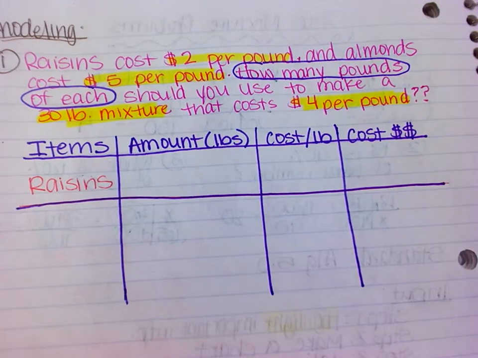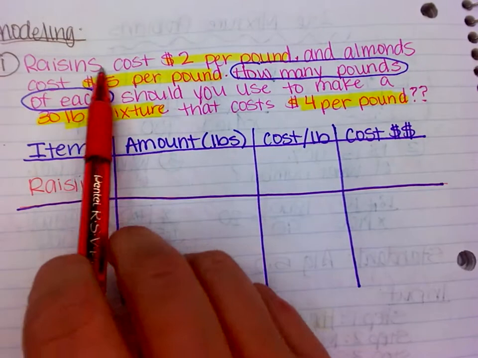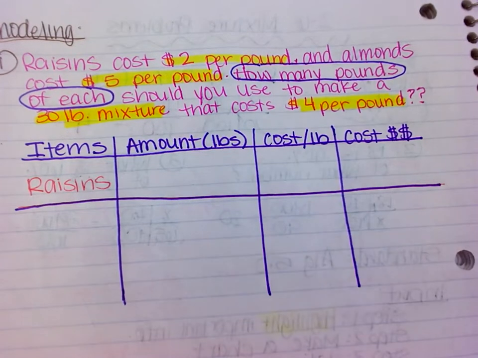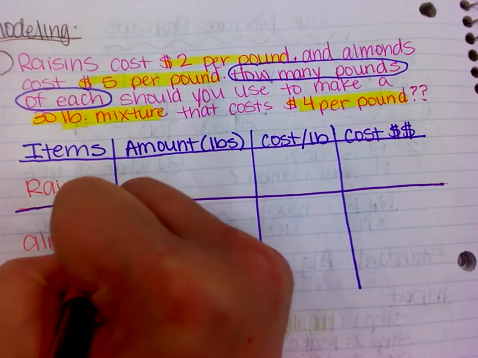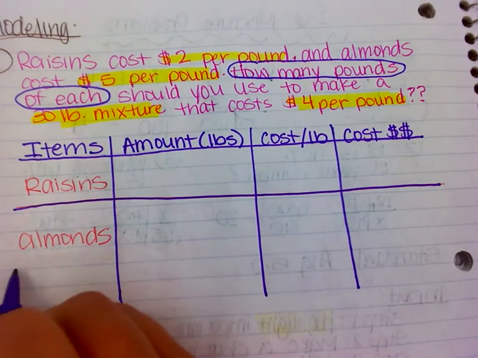All right, what's the next item I'm talking about in this problem? I'm going to keep reading. Raisins cost $2 per pound, and almonds. Oh, that's the next thing I'm talking about, almonds. Let's write that down and draw our line.